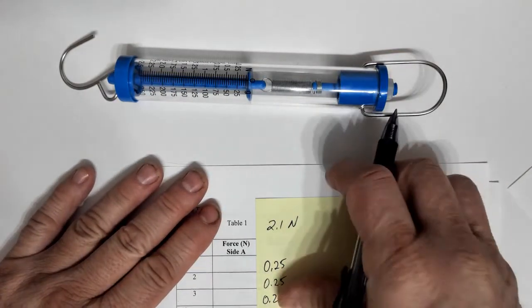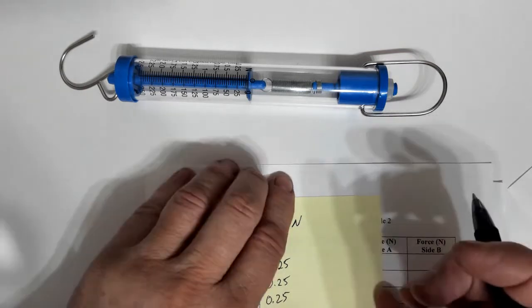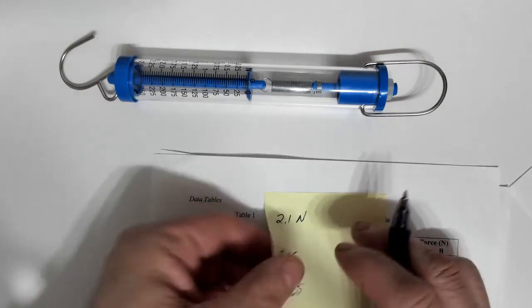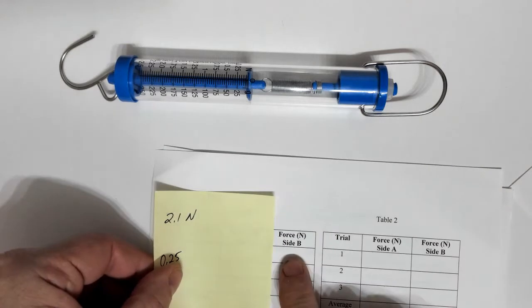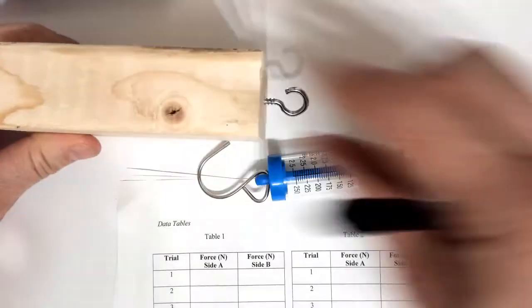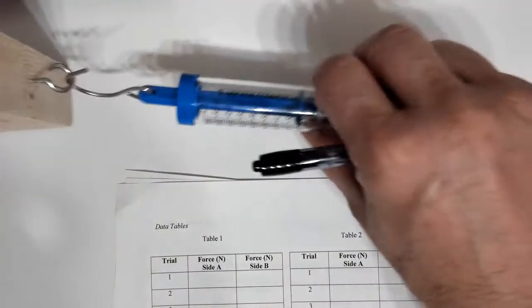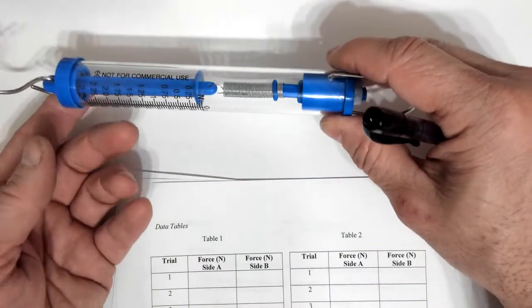Now we want to do the force of friction for this side, the side B. So what we're going to do is turn our block so the skinny side is down, and we'll pull it across the table. We'll do it 3 times again. So here we go. We're going to pull it again.